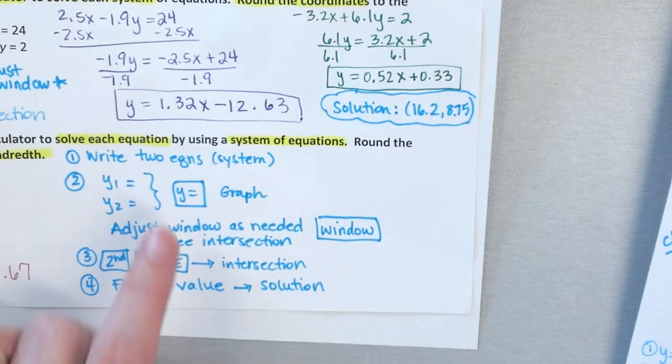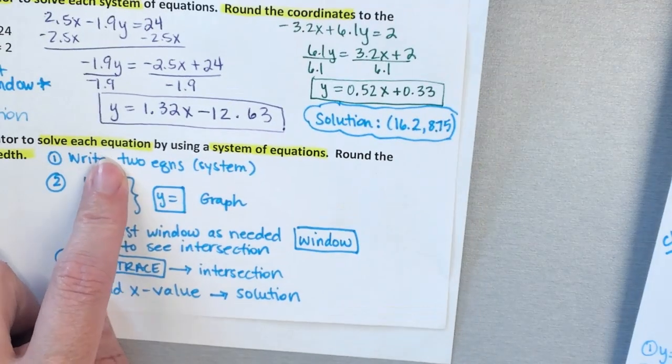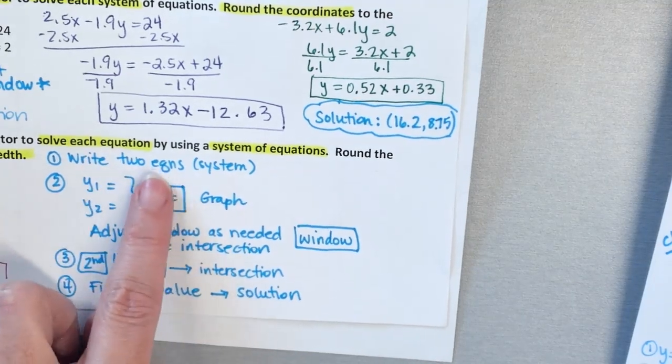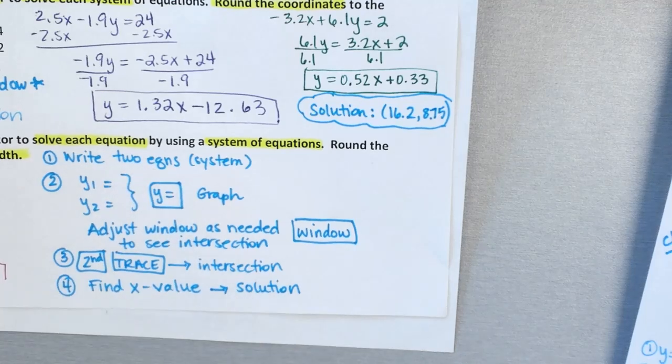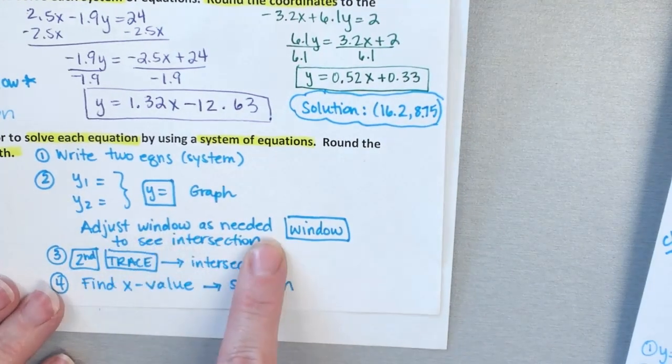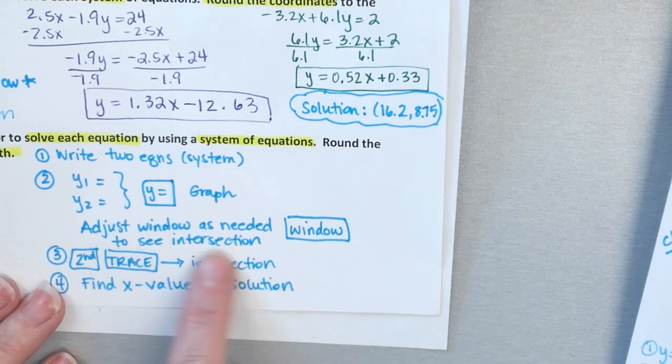Okay, so when you're solving the equation, the difference is you're going to be writing the two equations, so you won't have to put it in y equals mx plus b form, and then the next two steps are going to be the same. So you're going to be graphing y1 and y2, and then you're going to adjust the window as you need to.